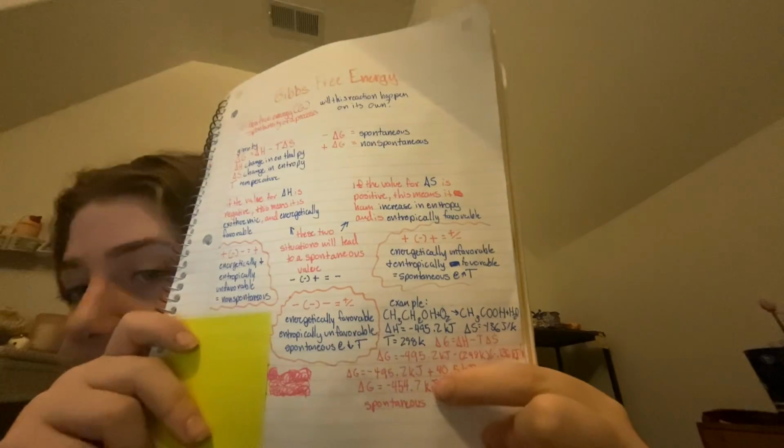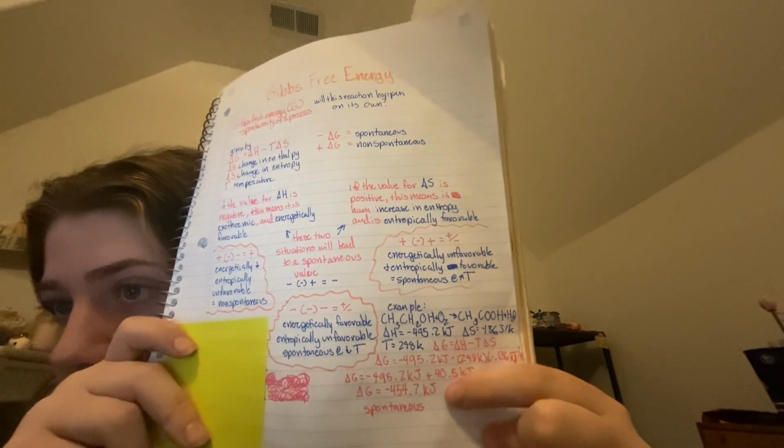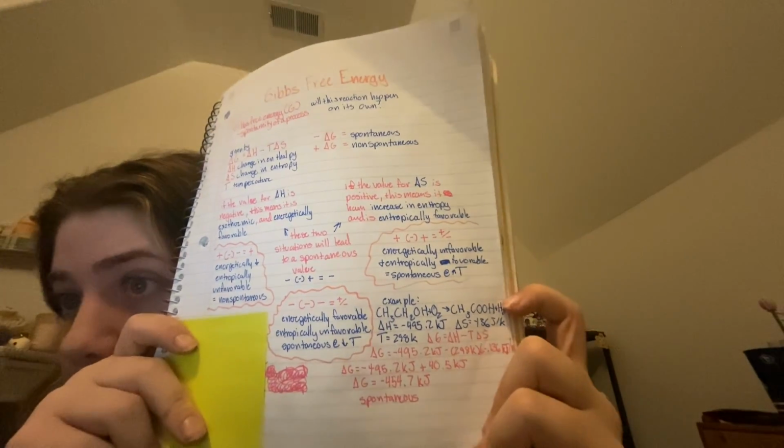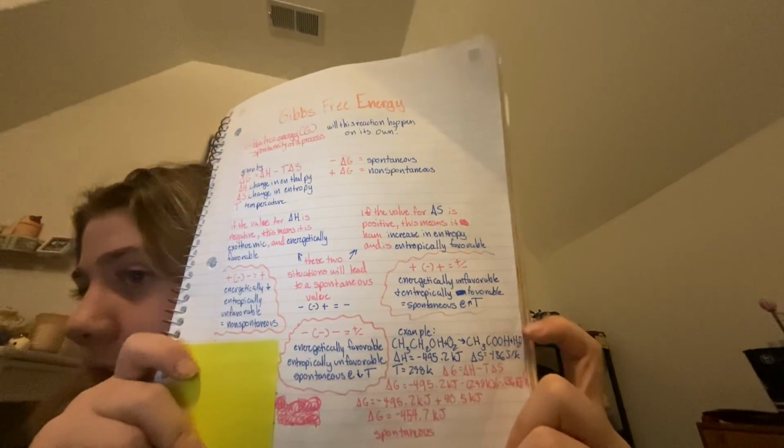And since that is a negative value, that means that our energy is going to be spontaneous. So this reaction will happen spontaneously. Nothing really has to kick it off. It can just happen.